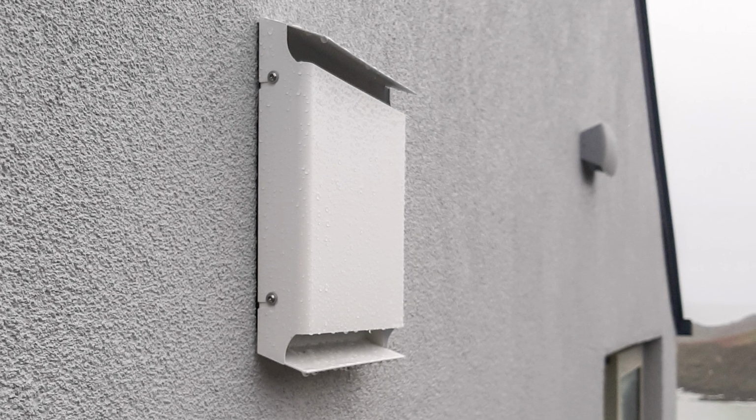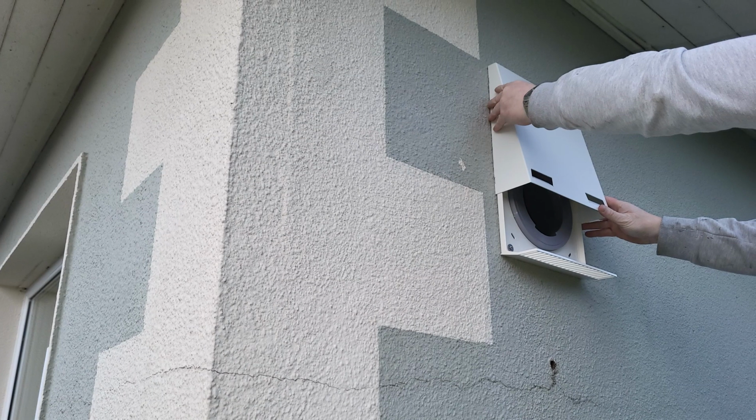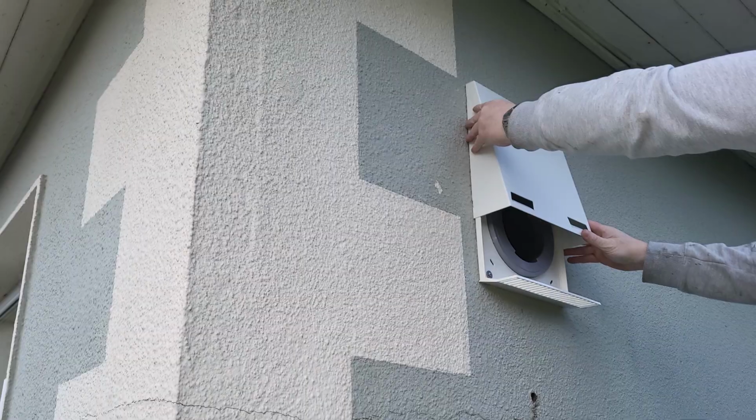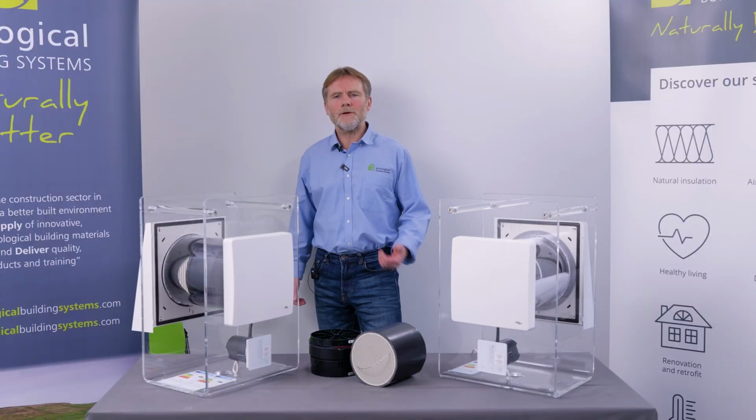There's a saying in the construction sector that you build tight, but you ventilate right. So we want our homes and our workplaces to be more energy efficient, but this mustn't come at the cost of indoor air quality.